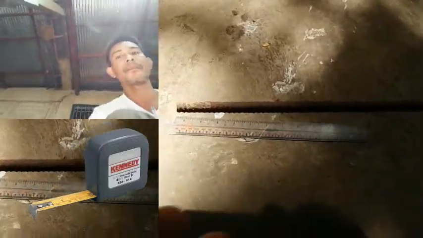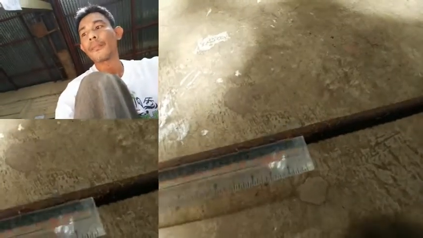Then after that, we're going to find the length of the object. It's much better if you use a pulgadera, so that it will be easy for you to measure. So there, about there, we will mark here.